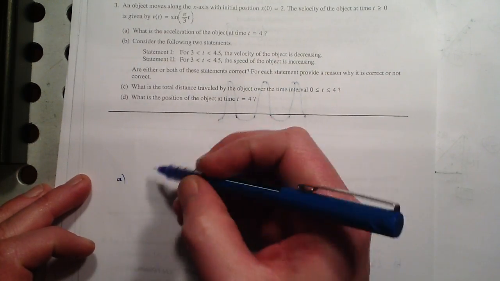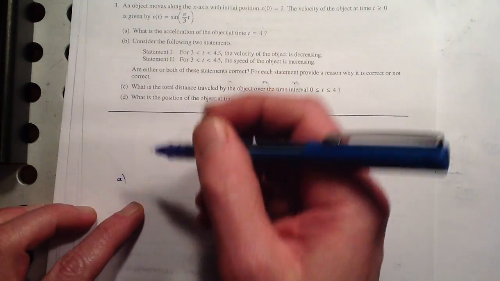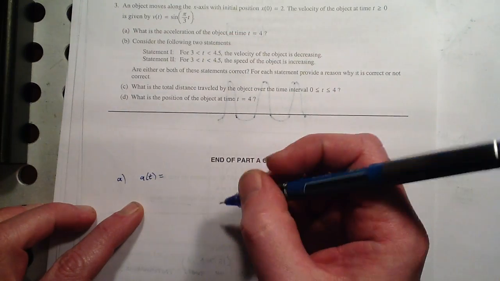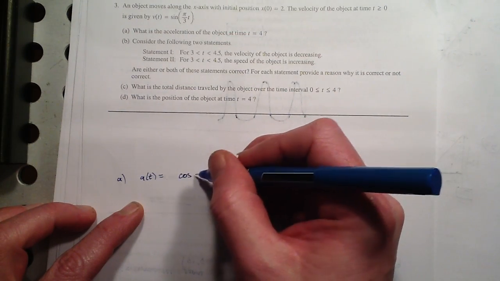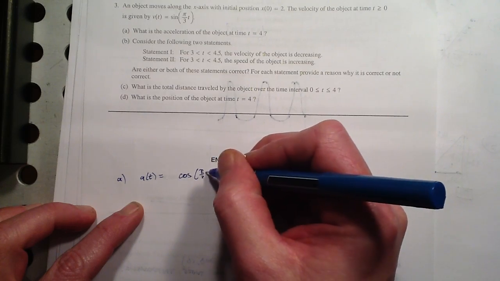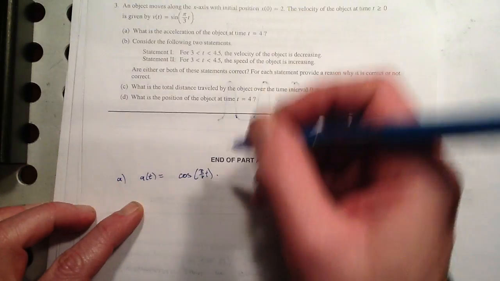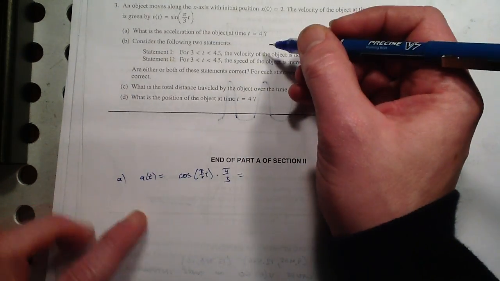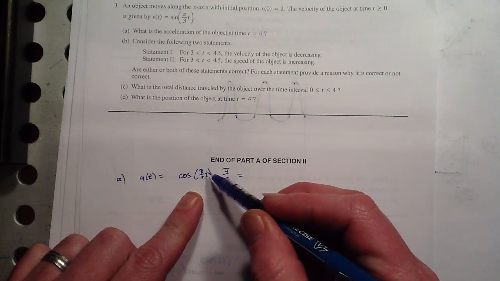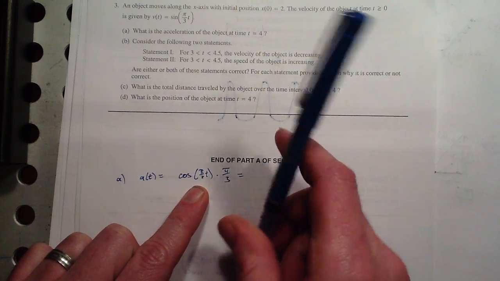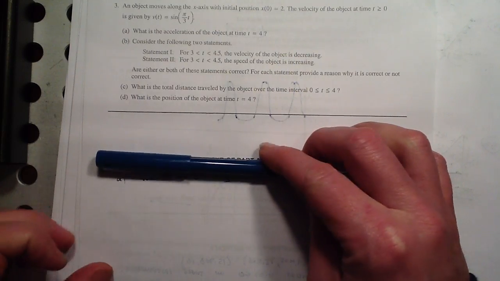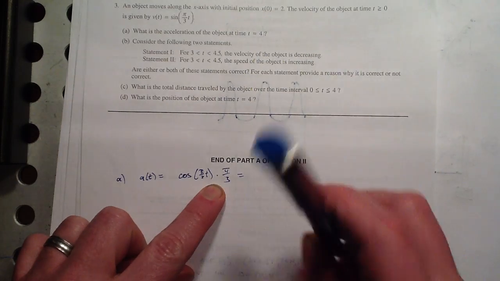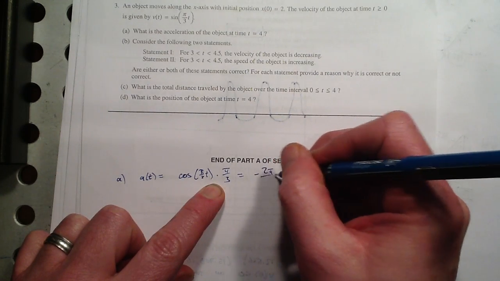Well, acceleration is the derivative of velocity. So acceleration would be the derivative of that, which is cosine of pi over 3 t times the derivative of what's inside, which is pi over 3. And plugging 4 in, that's cosine of 4 pi over 3. Let's see, where's 4 pi over 3? That's here. Cosine is the x-coordinate. That's negative 1/2 times pi over 3. It'd be negative pi over 6.